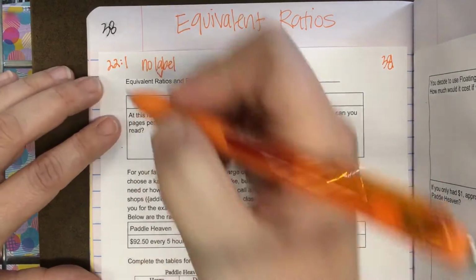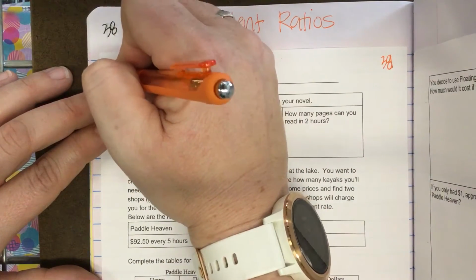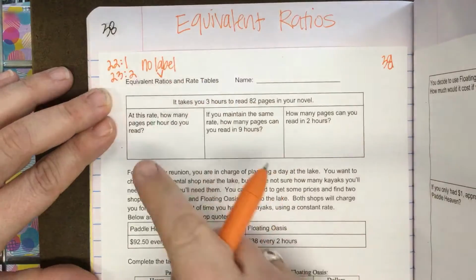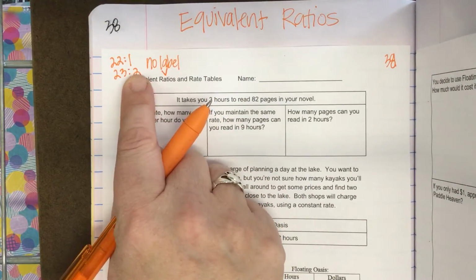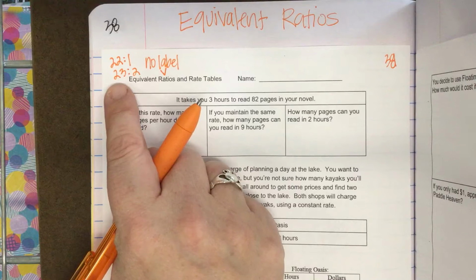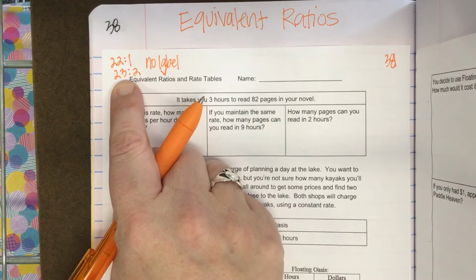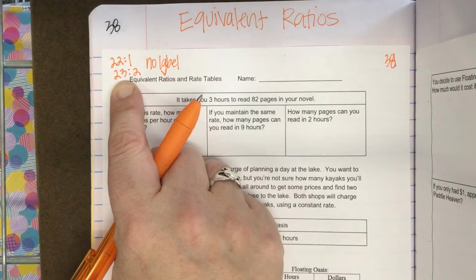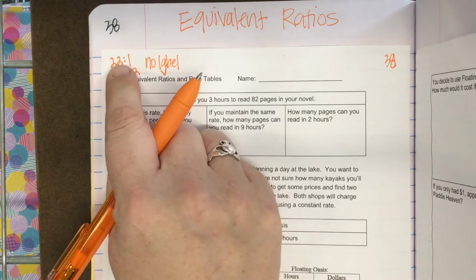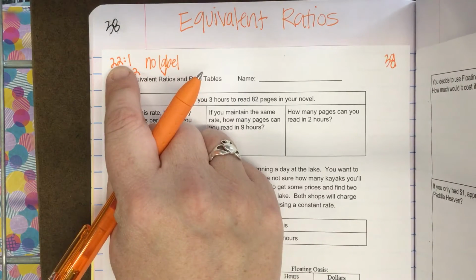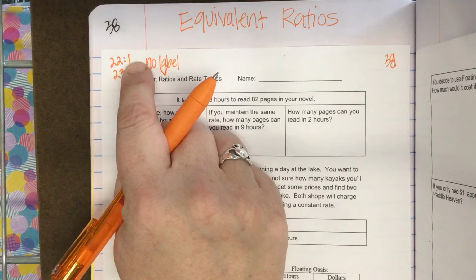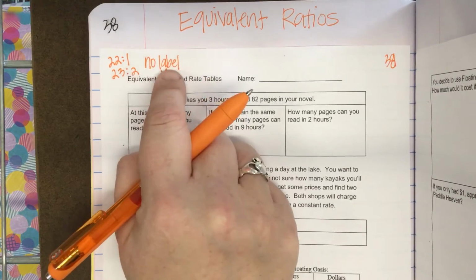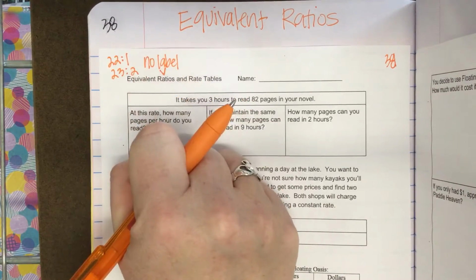Sometimes our student to teacher ratio in here is 23 to 2 because we have two teachers, Miss Warshaw and Mrs. Long. And we have Elijah, who's sick, is sometimes here. So today, our ratio is 22 to 1. There are no labels. It's just a comparison.